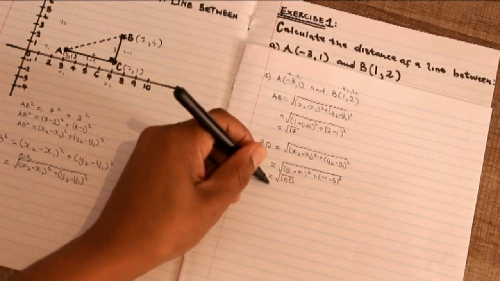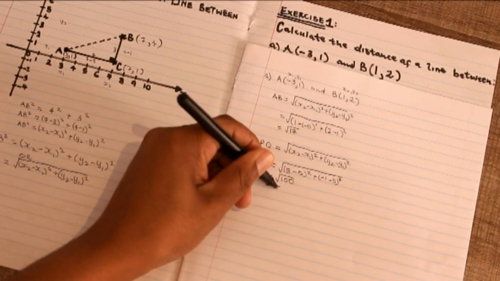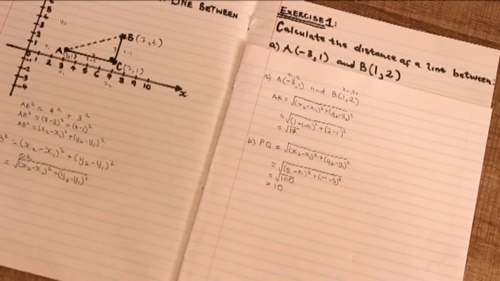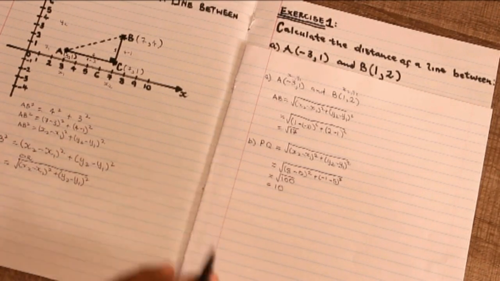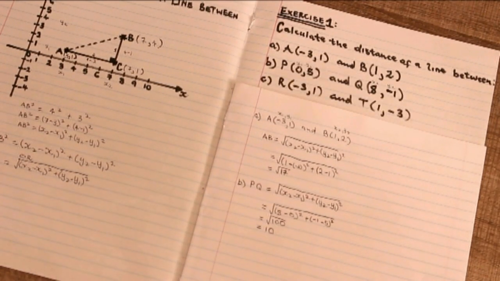Now what is the square root of 100? The square root of 100 will be 10. So the distance of PQ is 10. I hope you got that correct. Let us go to C.